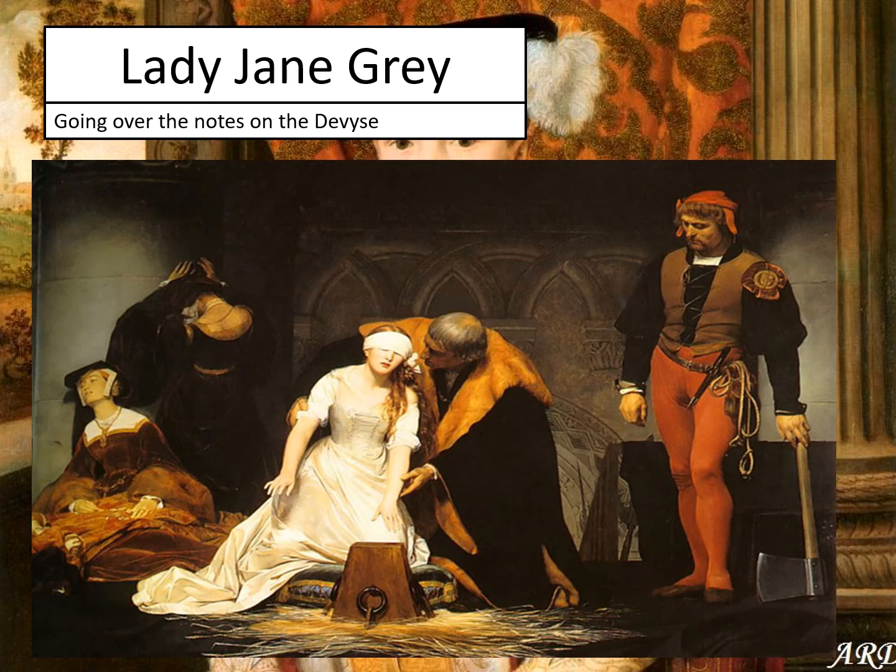Now, the reason, of course, it leads to an issue with succession is because it was obvious from Henry's will that if Edward was to die childless, Mary would become the next Queen of England. But this was an issue because obviously Edward and Northumberland were very enthusiastic about making sure that Protestantism remained. They'd made many significant religious changes under Northumberland, as you'll have made some notes on in the previous task. This would have all been ruined.